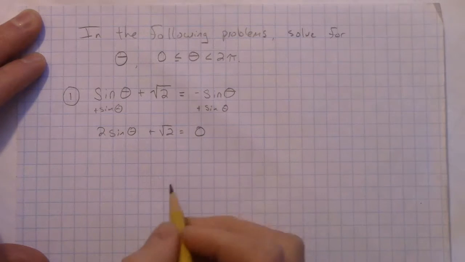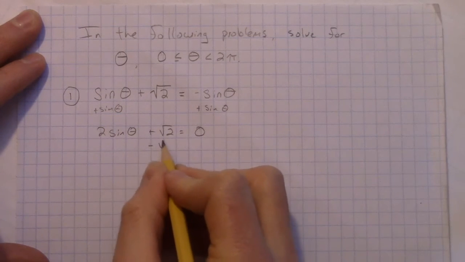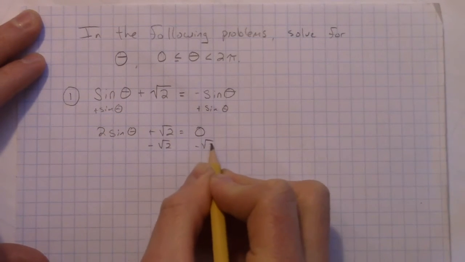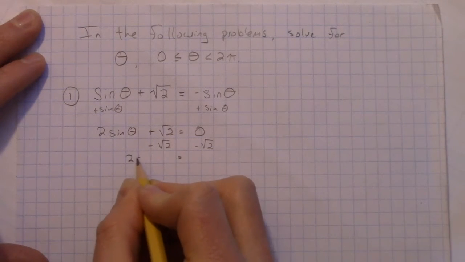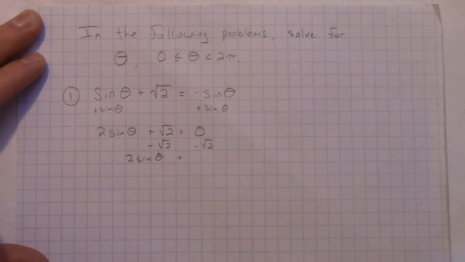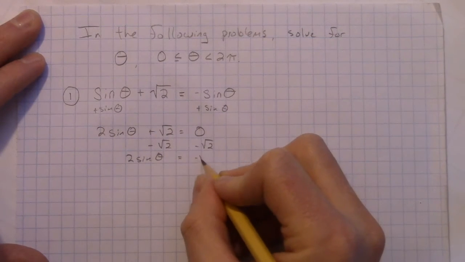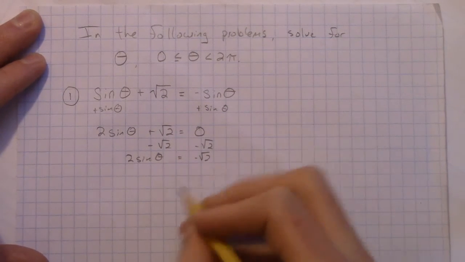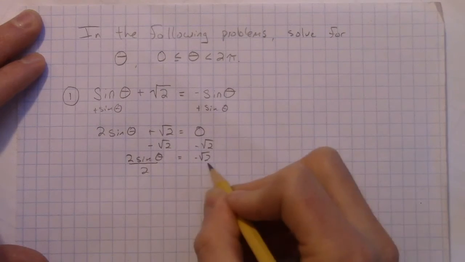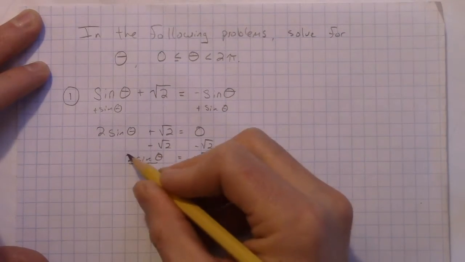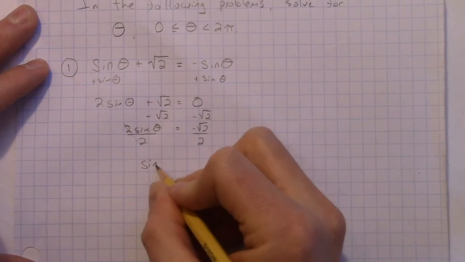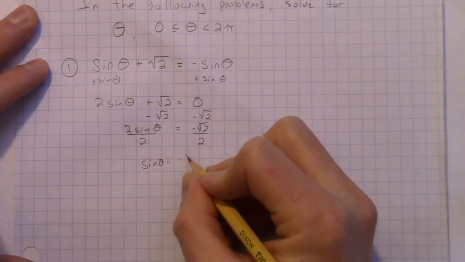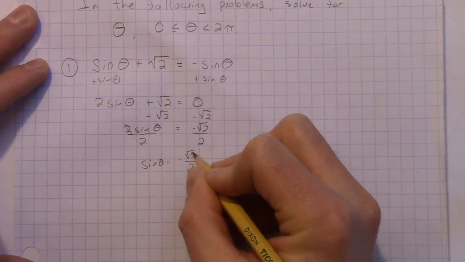Now that cancels out. Basic stuff, we're going to subtract square root of 2 now from both sides. So I'm going to be left with 2 sine theta equals negative square root of 2. These problems are very contrived, set up to work out really nicely. I'm going to divide both sides by 2. I'm going to get sine of theta equals negative square root of 2 over 2, which is a problem that we solved before.